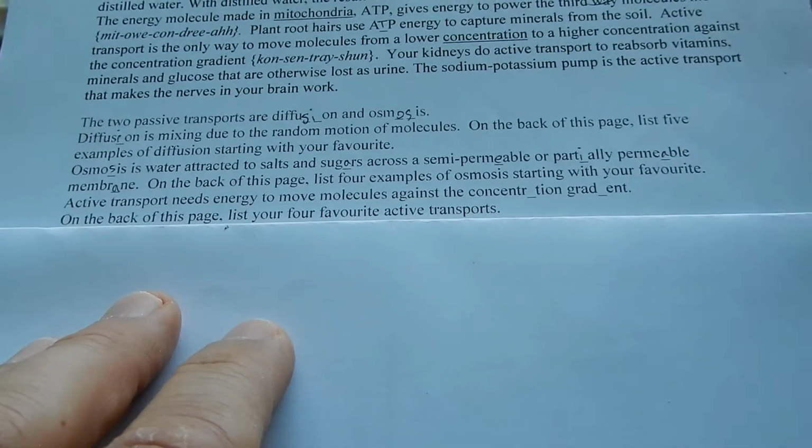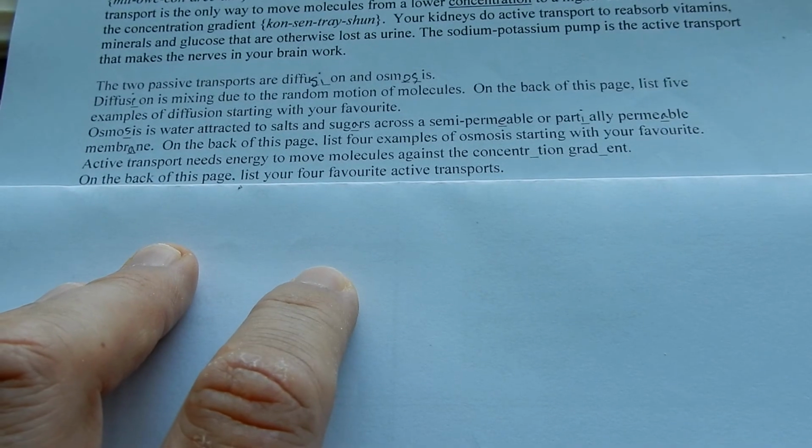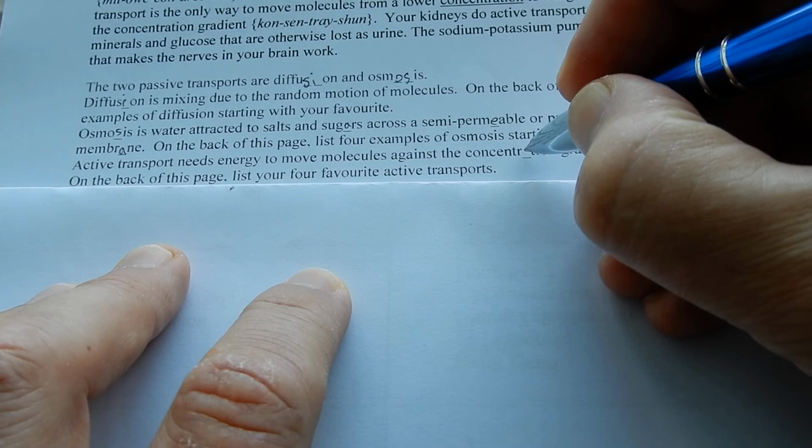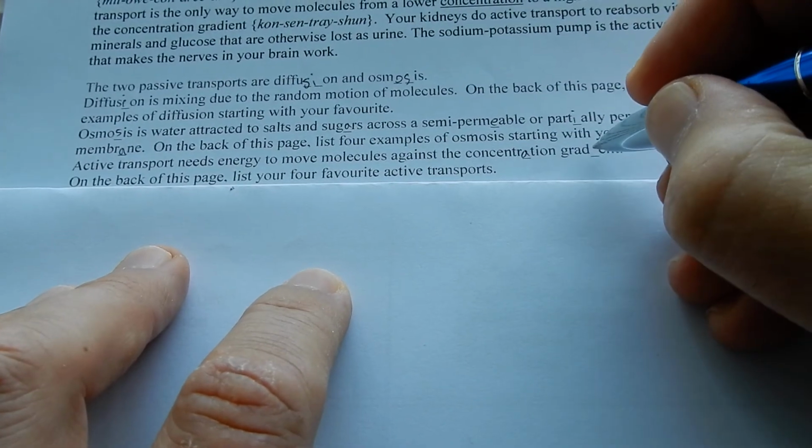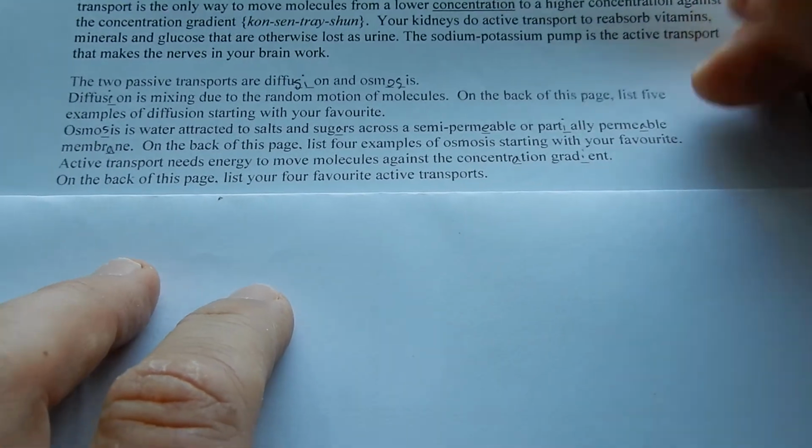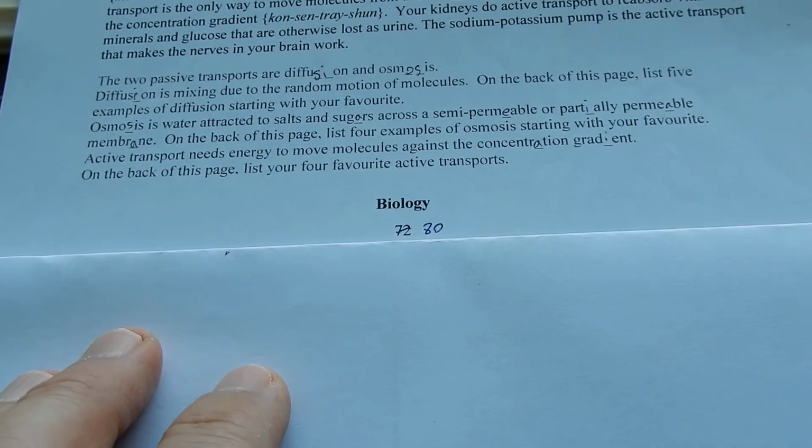Active transport needs energy to move molecules against the concentration gradient. On the back of this page, list your 4 favourite active transports.